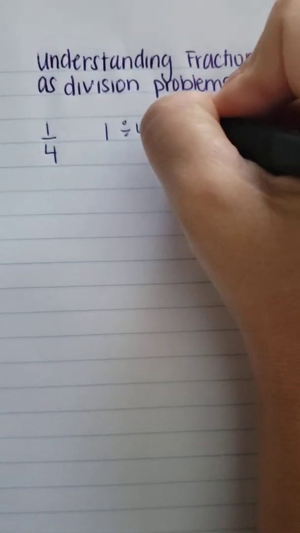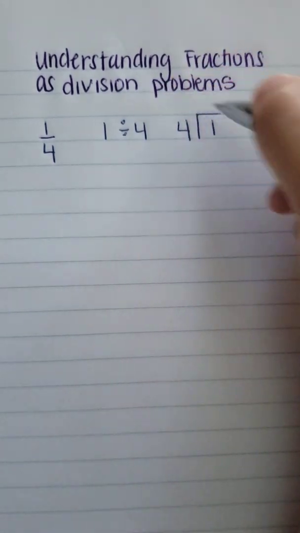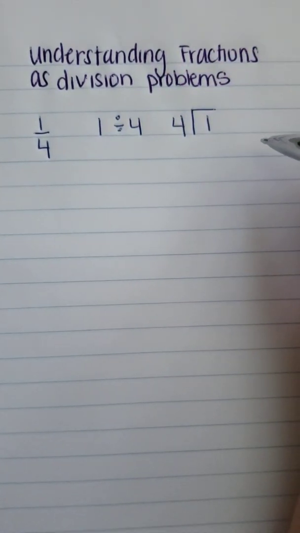Okay, so we are understanding fractions as division problems. So if I wrote 1/4, that is the same thing as 1 divided by 4. Numerator goes in, denominator goes out.